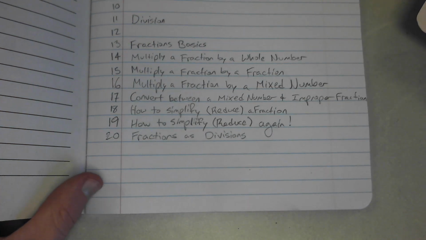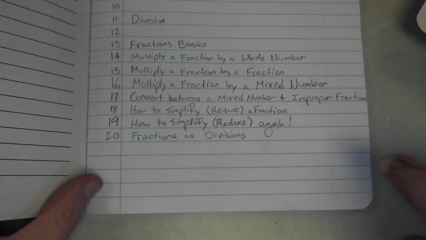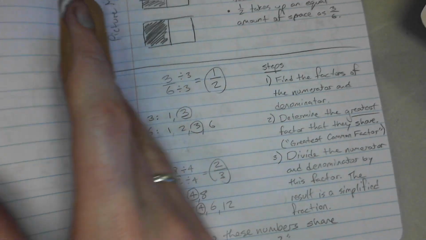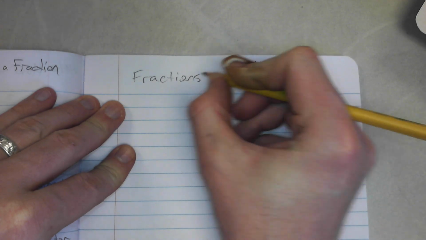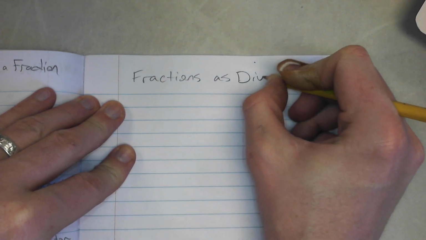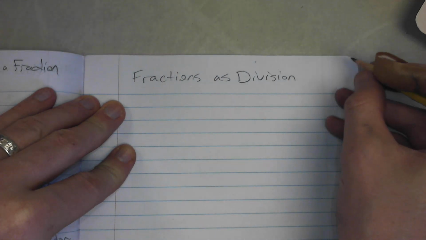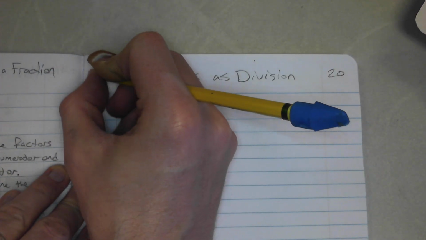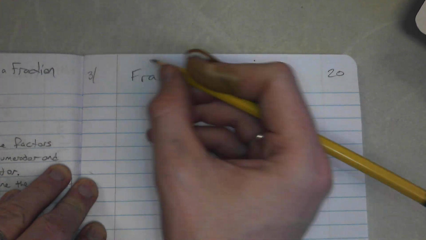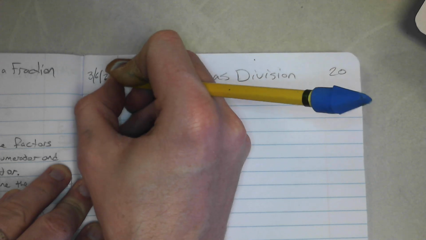Remember that as we go, you can pause if ever I'm going too fast. I'm going to flip to my page 20 now. I'm also going to title this Fractions as Division. The date that you should be writing is 3/6/25.